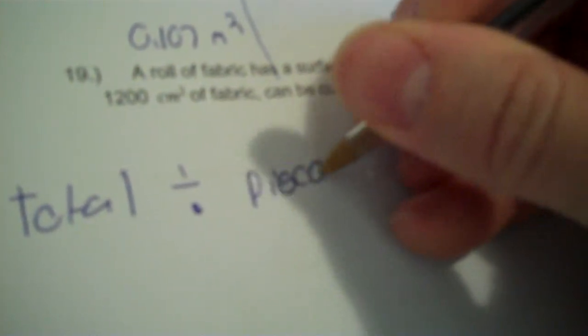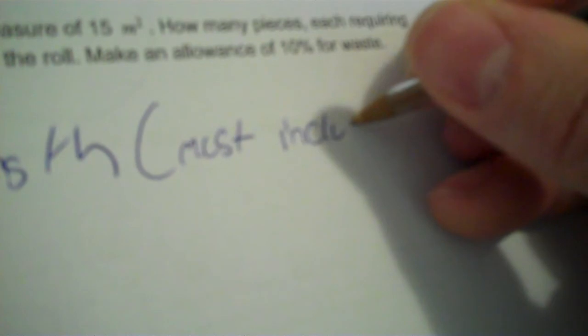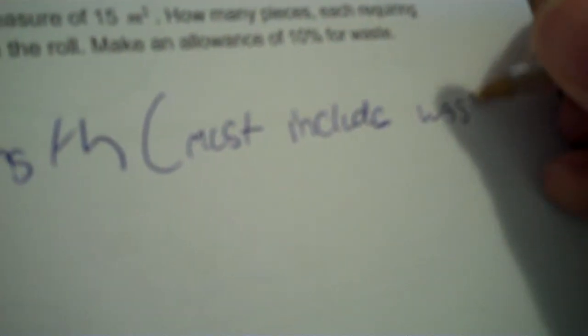I know it's not on the sheet, but what you're going to be doing is taking your total divided by your piece length. Now remember, your piece length must include the waste. So we're actually going to find the piece length first.